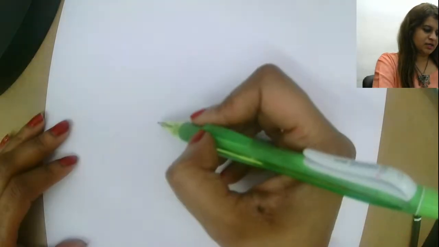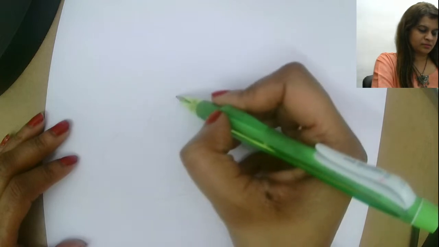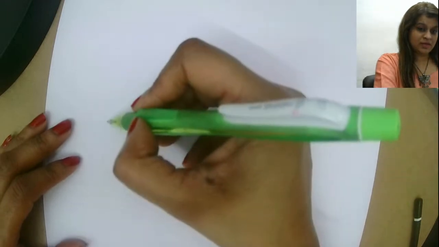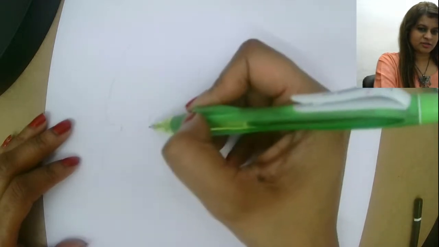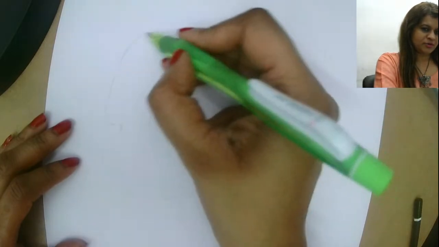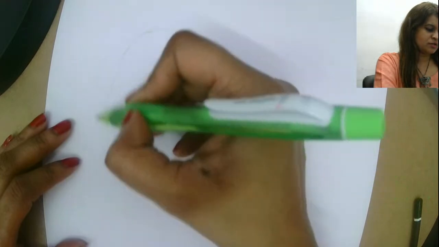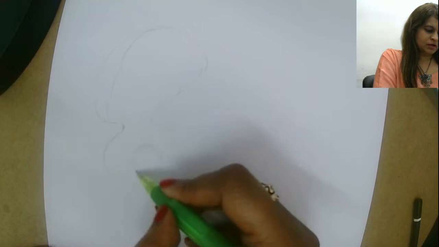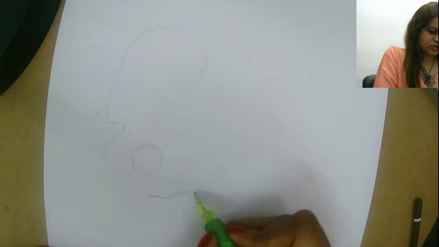So I'll just quickly draw a seashell, and they are an amazing source of inspiration. For your design entrance exam, you can make so many objects out of it. So here, basic, I am making a pearl also inside, and now I will be giving it more detailing.